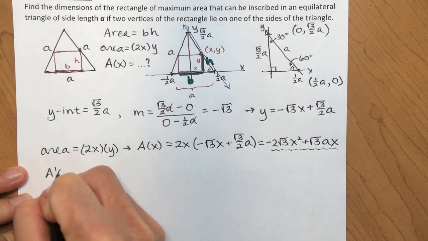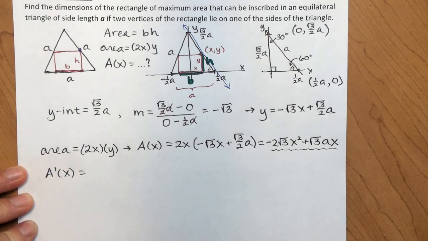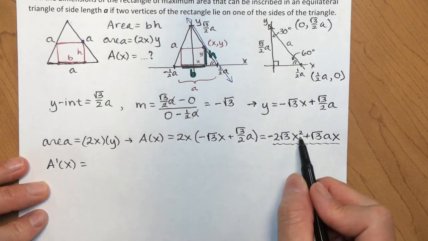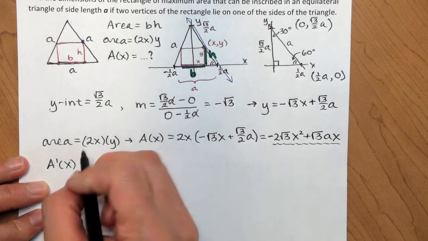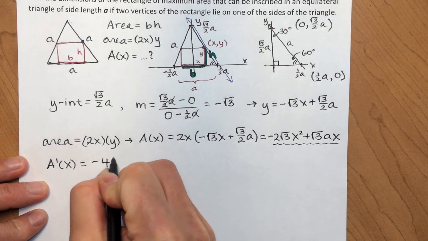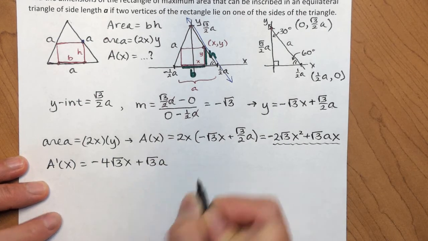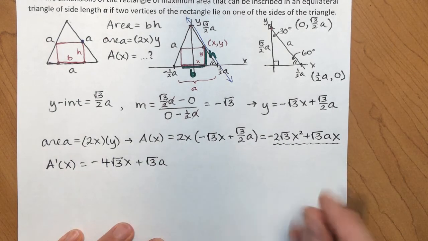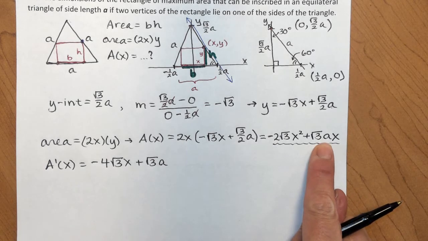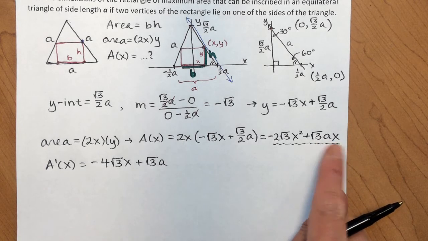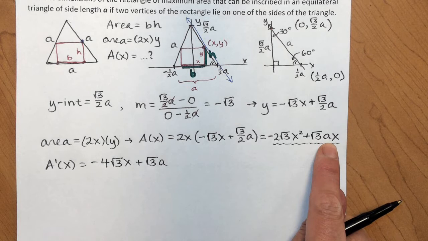The derivative, A prime of x, equals negative 4 root 3x plus root 3a. And remember, a is a constant, so when I take the derivative of root 3ax, I'm just left with root 3a.